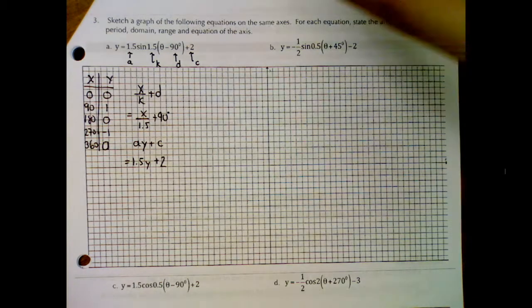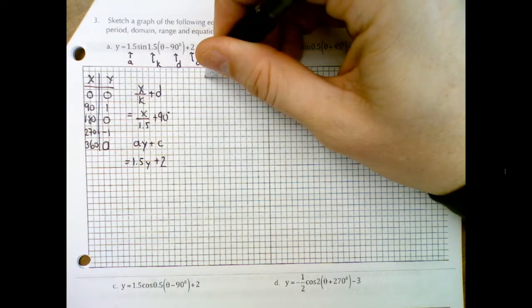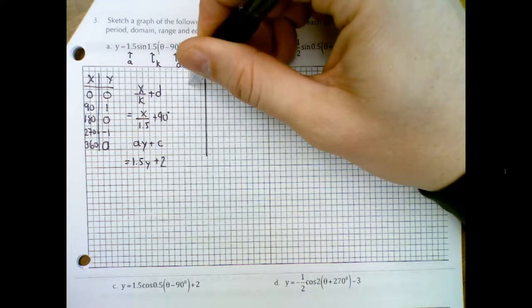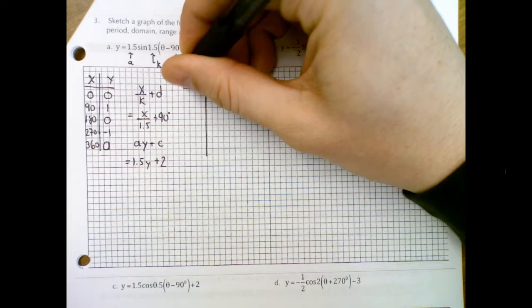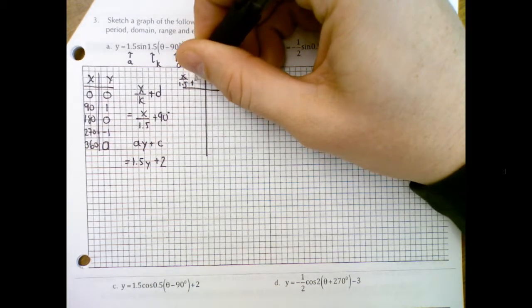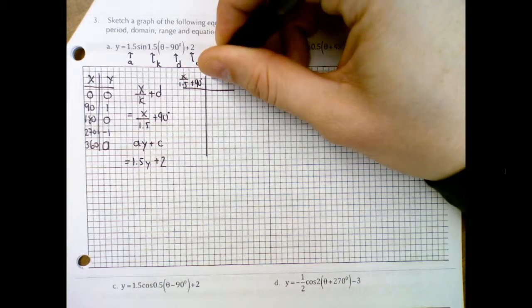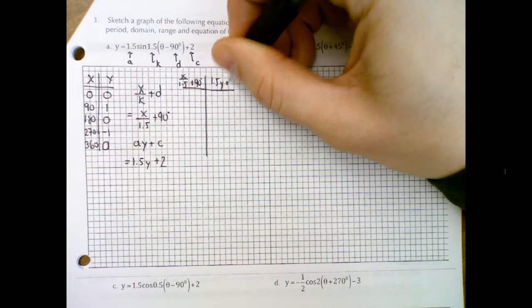Time for a new table. This is going to represent our transform table. So I'm going to write my x over 1.5 plus 90 and my 1.5y plus 2.